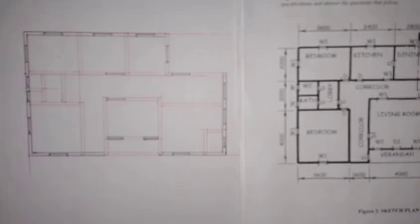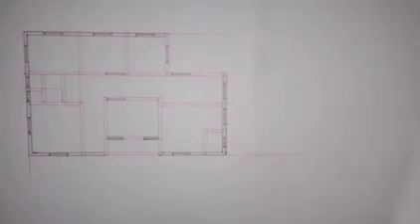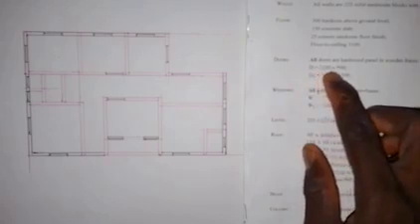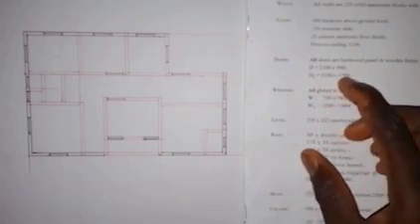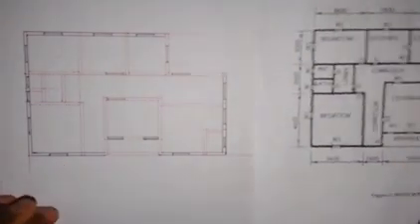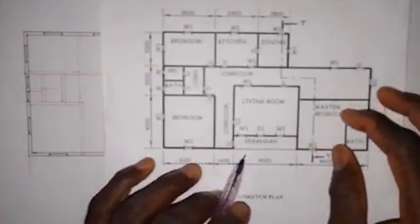Alright, so for the doors, we have two types of doors. So we have D, which is 2100 by 900, and D1 is 2100 by 1500. So this D1 is an entrance door that we have here. But before I go for that, let's look at this veranda.